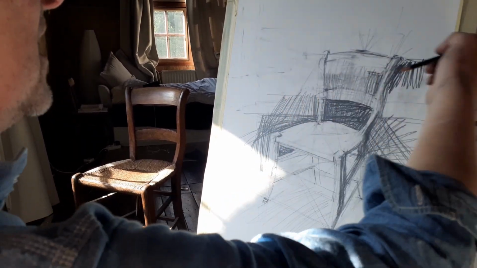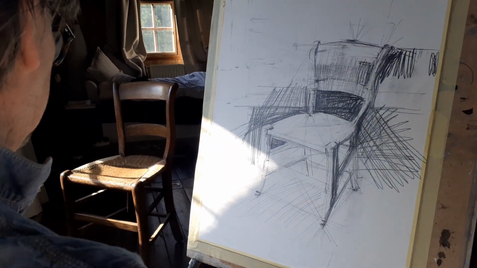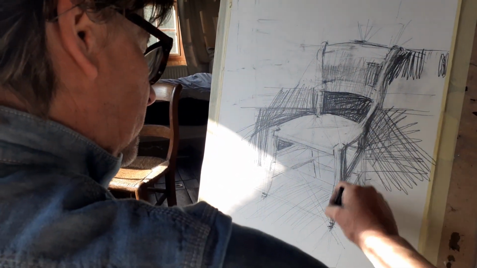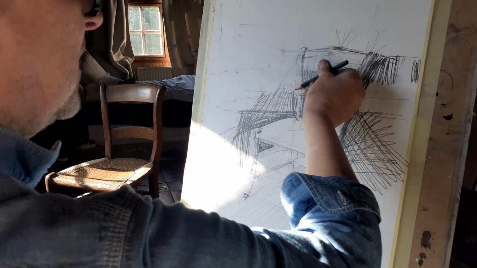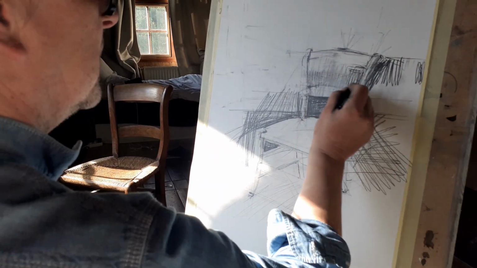So I'm taking this angle, I'm taking that angle. Let's do the middle negative shape. That's it. There.